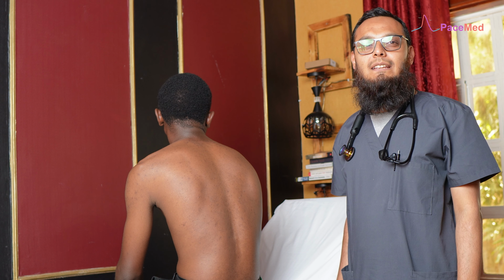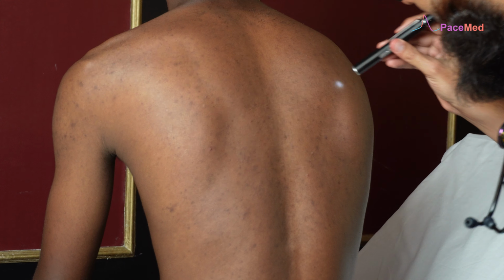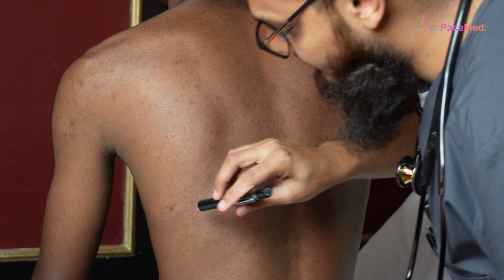We will now be looking at the posterior chest wall. Begin the exam with inspection of the posterior chest wall. Assess for respiration. Check for any chest wall deformities, any spinal abnormalities, or any scars.